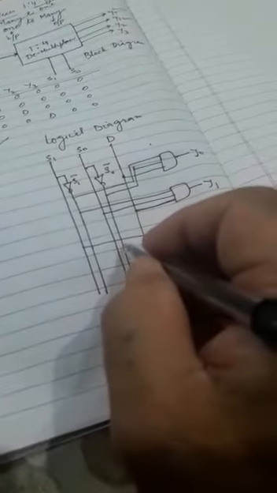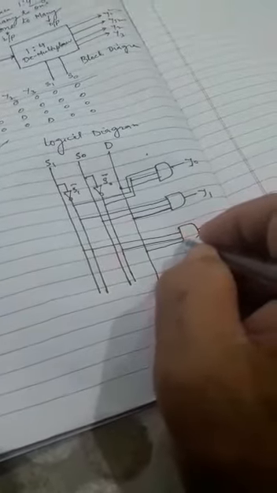Similarly, in the second term, you have S1 bar, then S0 positive, and D. D is connected everywhere. This will be Y1. Similarly here, the third term, you have S1 positive, S0 bar, and D. D is connected everywhere.